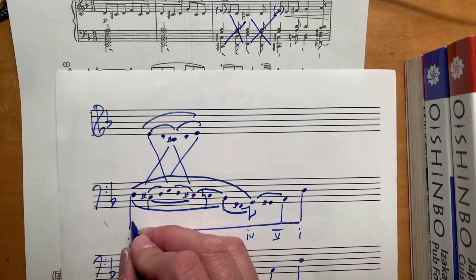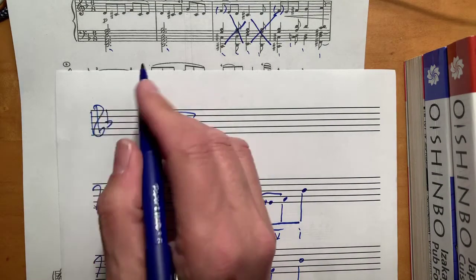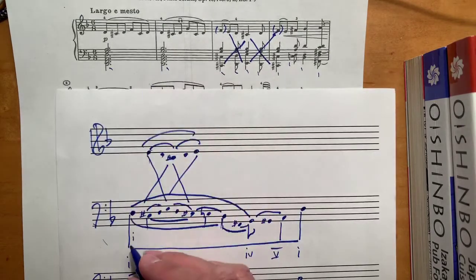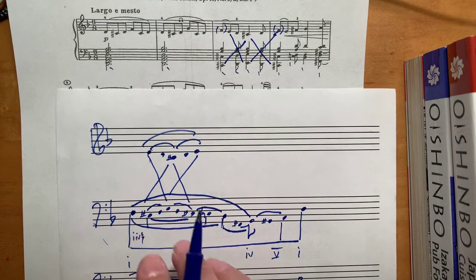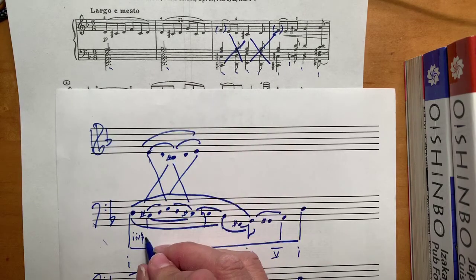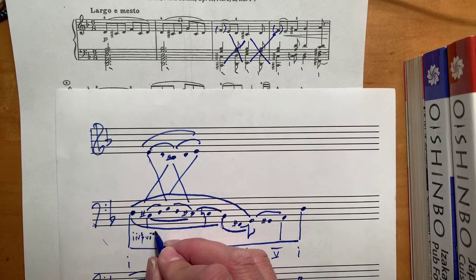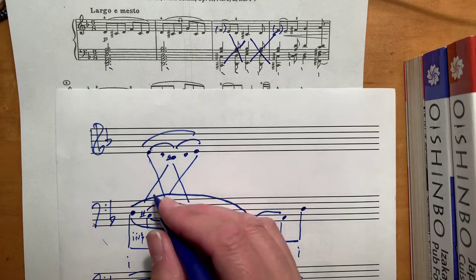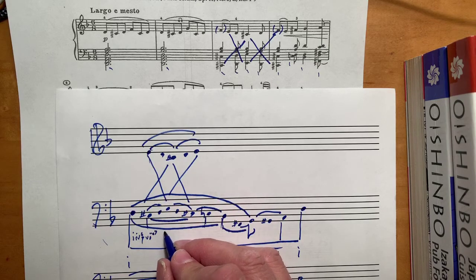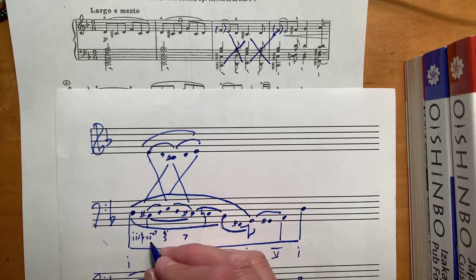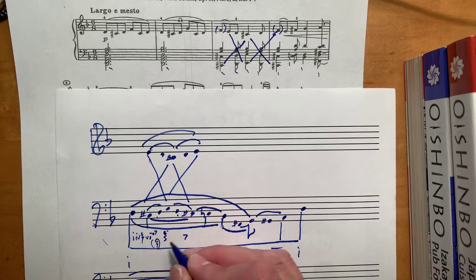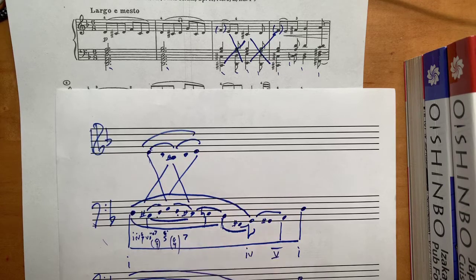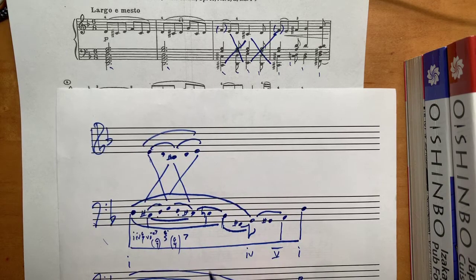But then we could say up here, this is 1, and then we get a 4-6-4, it's pedal 6-4, and then 7, diminished 7, going to 7 diminished 6-5, and back to 7. And these are just, of course, passing 6-4s. So they don't need a Roman numeral, they're just filling in the voice exchange.